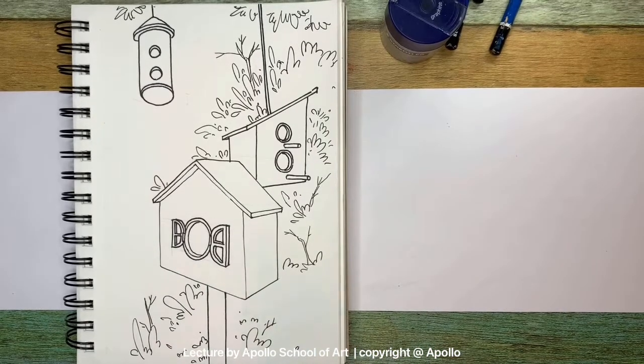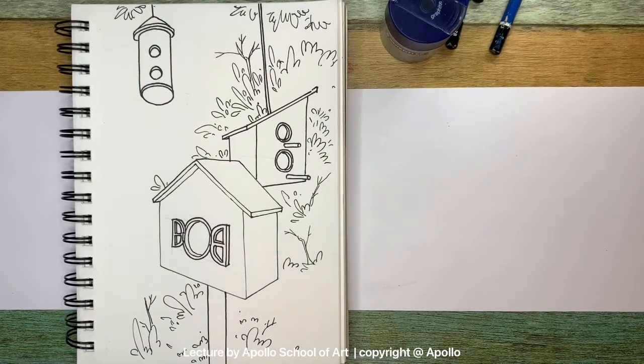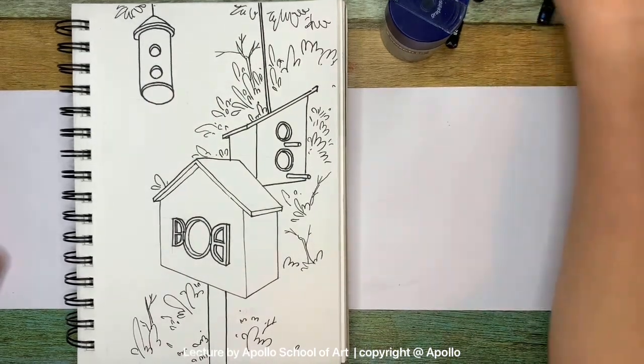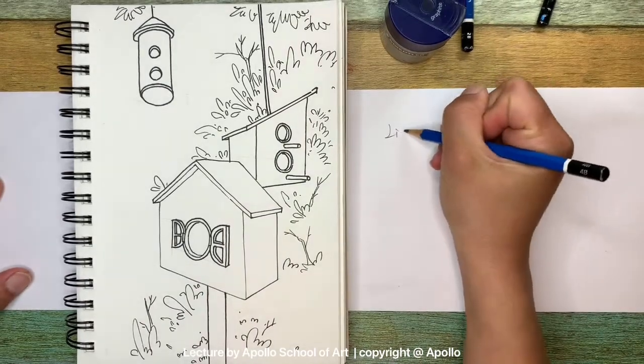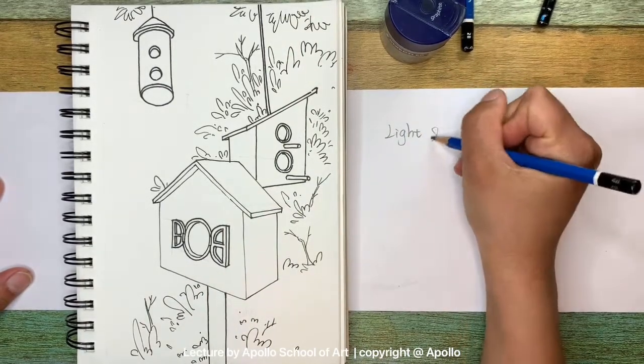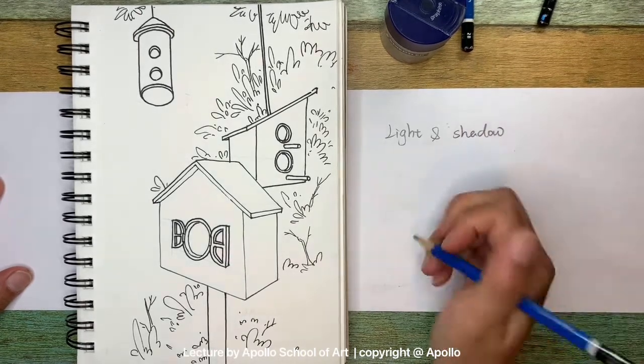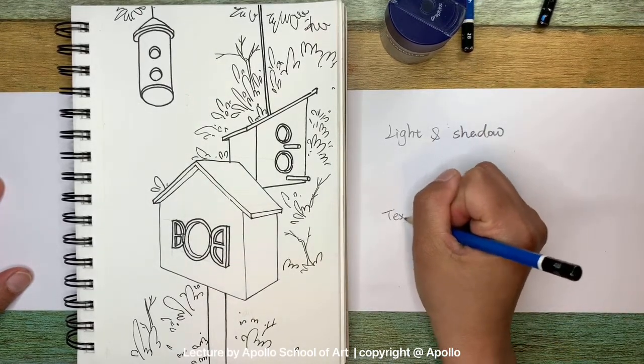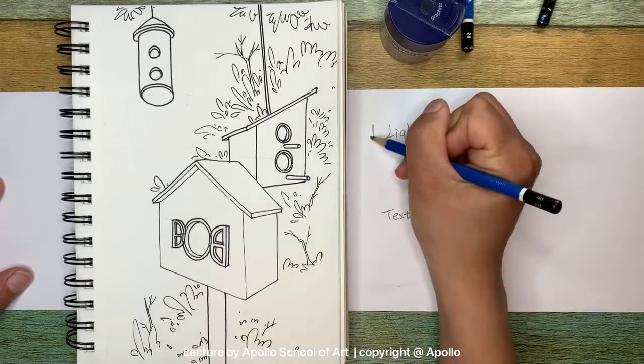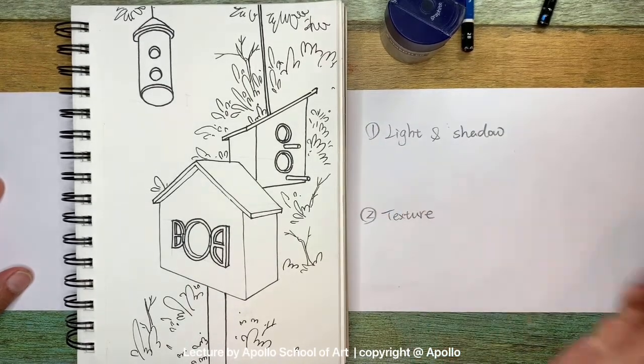Okay, so we are going to continue to finish our birdhouses. Before that, we were going to talk about the shadow and light. So we are going to cover light and shadow. Then we will talk about the texture. That's number 1 and 2 for today.